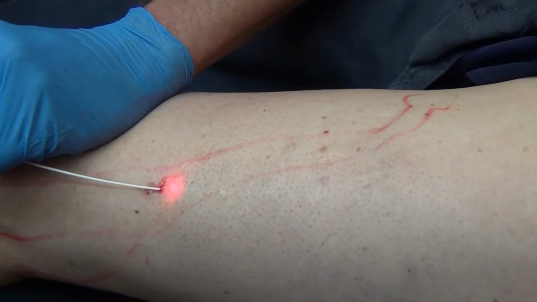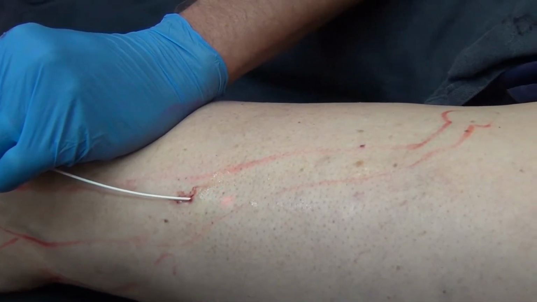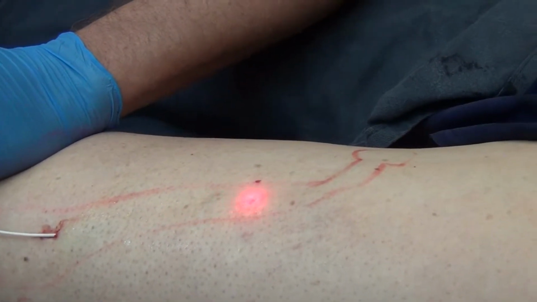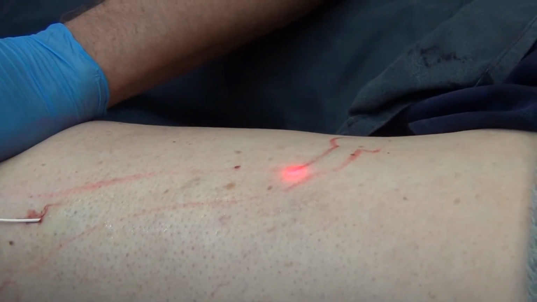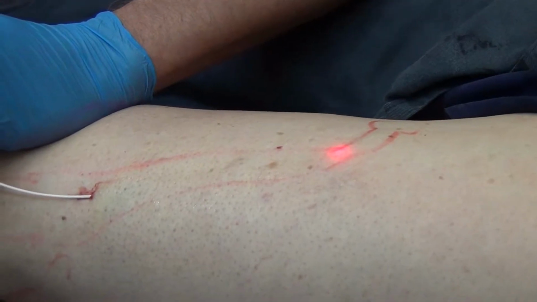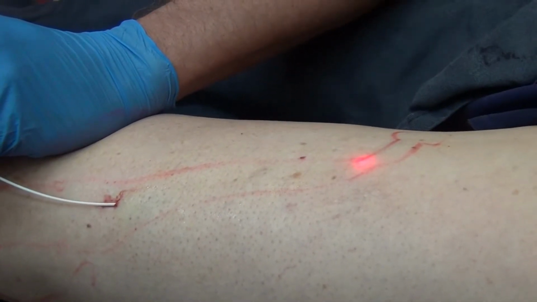A fiber optic has been introduced into the 7 French catheter, and you can clearly see under the skin where it tracks through the length of the abnormal varicose vein. And the advantage, of course, of endovascular lasers, we can see exactly where we are, and we also confirm with the ultrasound that we're not in proximity to any arterial component.